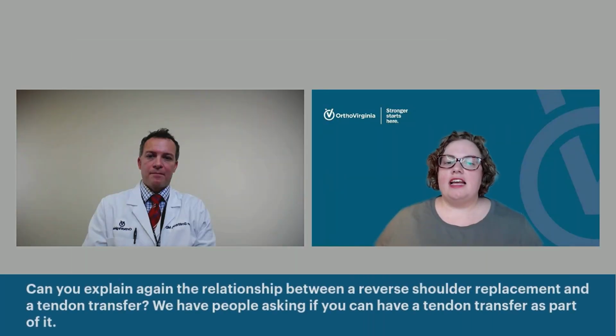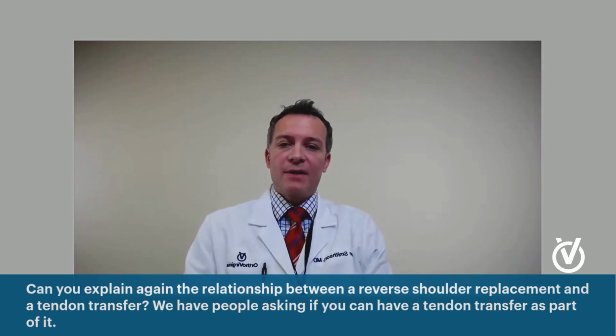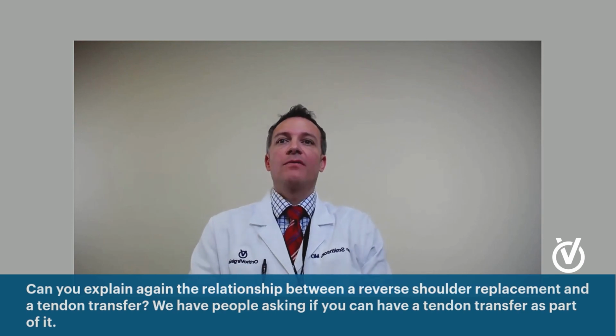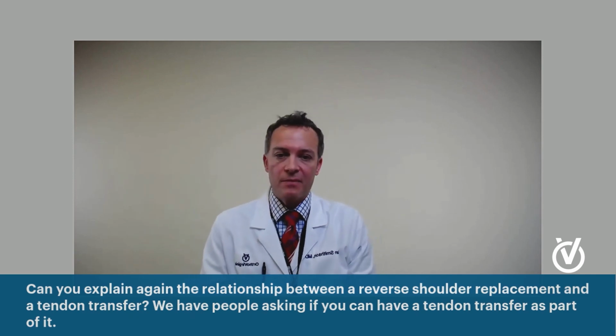Can you explain again the relationship between a reverse shoulder replacement and a tendon transfer? We have a few people asking if you can have a tendon transfer as part of a reverse shoulder replacement. You can. The only reason to have a tendon transfer at the time of doing a reverse shoulder replacement is if before your shoulder replacement, you've completely lost your external rotation. And so let me show you what that means.